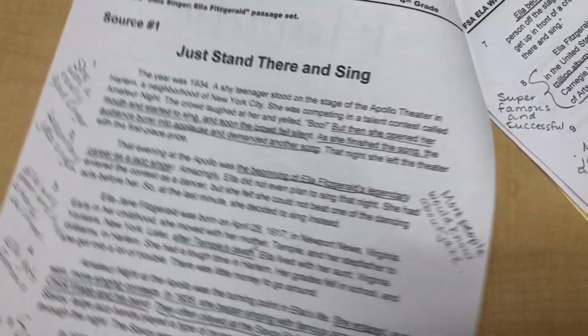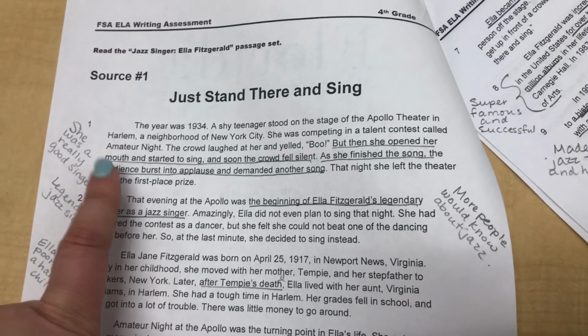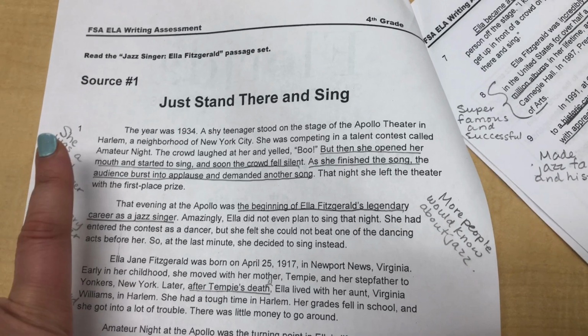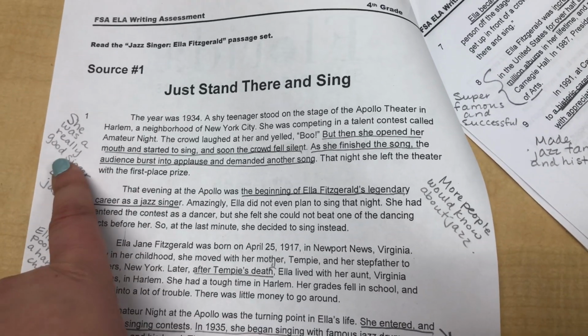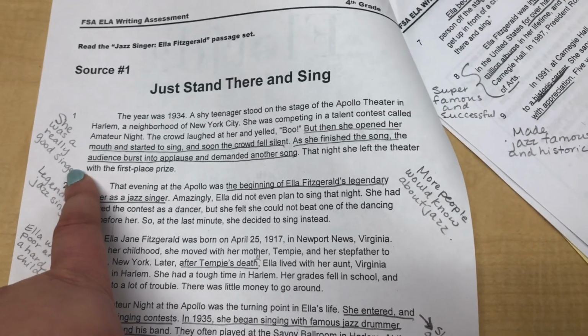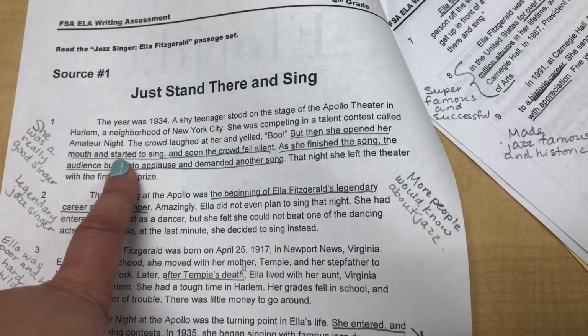And in the second read, we stopped after each paragraph and asked, is there anything in this paragraph that helps us answer the question in our prompt for the task of why Ella Fitzgerald was important to the history of jazz? So that's what we went ahead and underlined. And I told them, whatever you underline, be selective. Do not underline whole paragraphs.